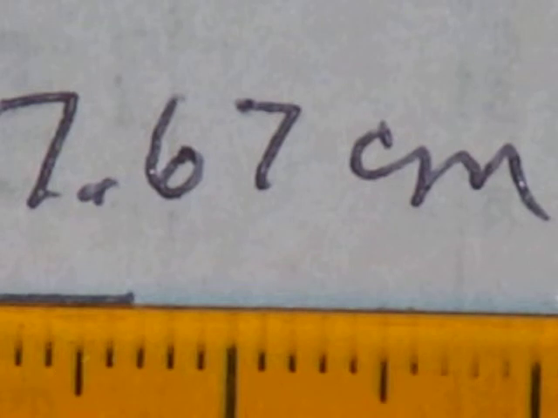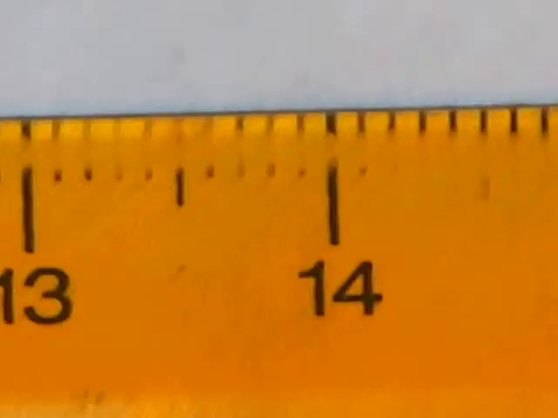I'm going to focus just a little bit. Let's try one more. Okay, this one, it's kind of a see-through ruler, so I'm actually going to cheat and put it this way so we can see the line a little better.